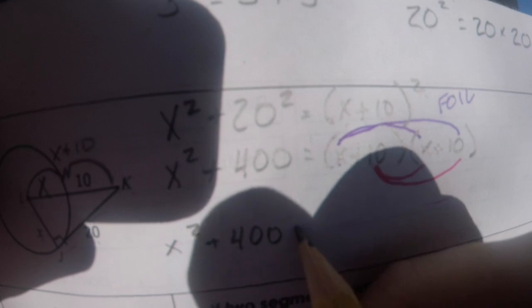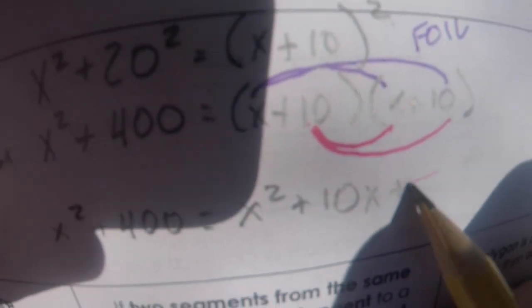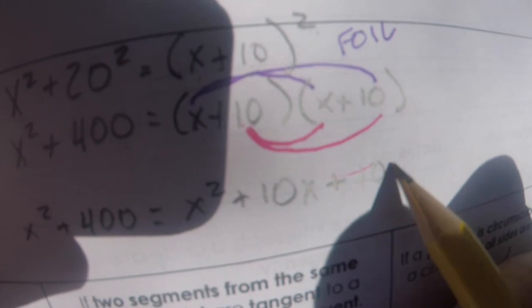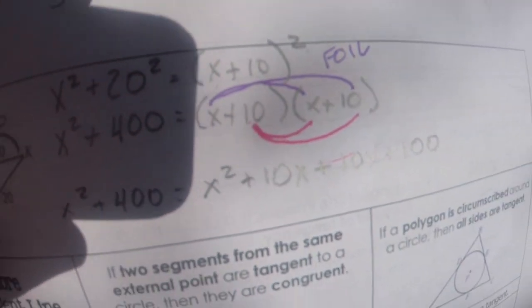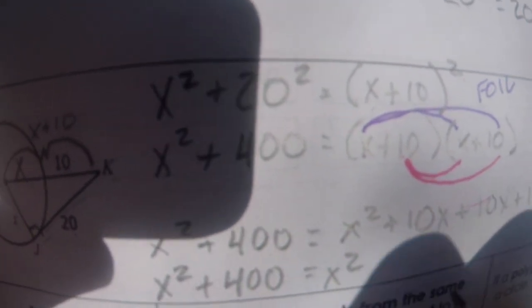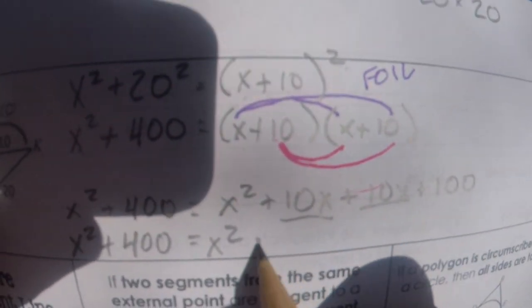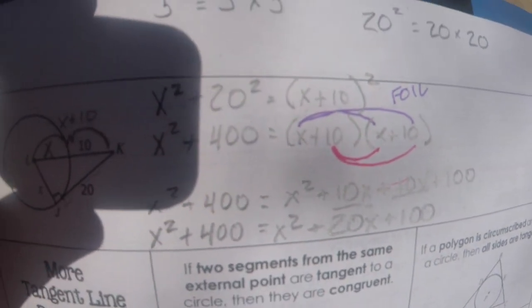Over here I have x squared plus 400. That's just carried down from the top. X times x is x squared. X times 10 plus 10x plus 10 times x, 10x. 10 times 10 is 100. And now I'm going to combine like terms. All right, over here I have x squared plus 400 equals x squared. Combine your like terms. 20x plus 100.